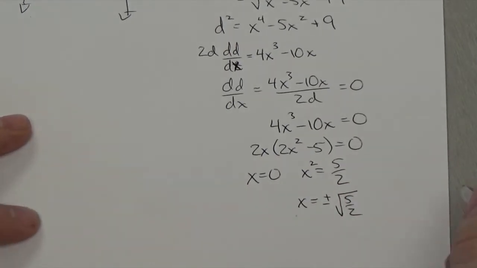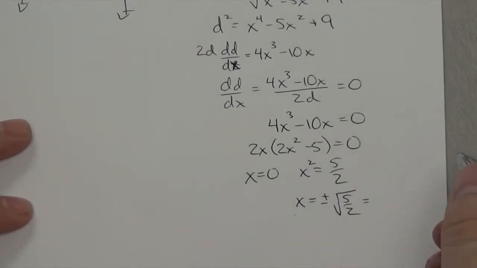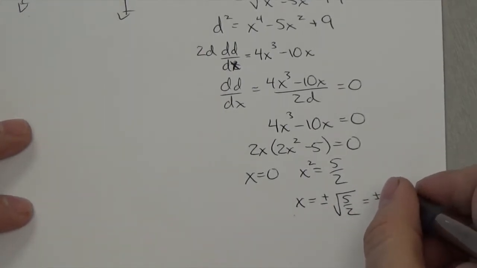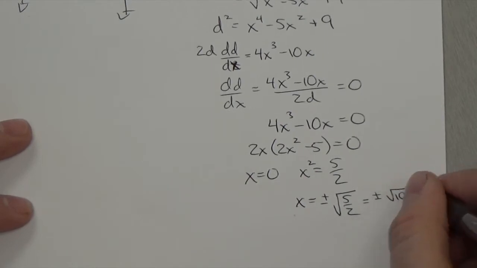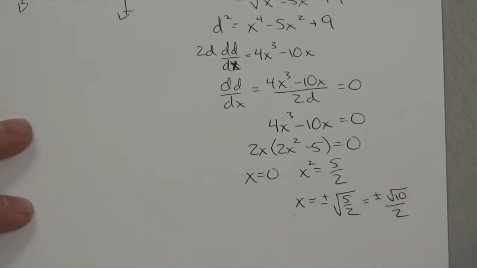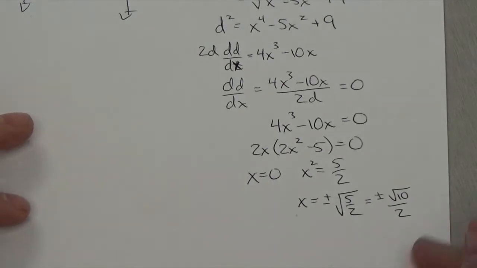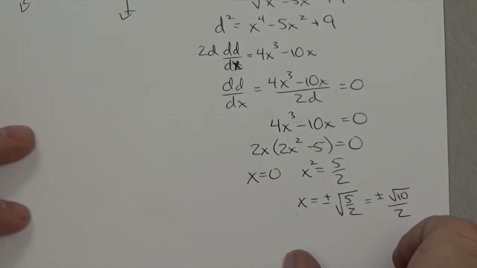Now, some of you may be expected to rationalize that as well. You have to figure out what the expectation is from your teacher, in which case this will be plus or minus root 10 over 2. Okay, and so right there, those will be the x coordinates.